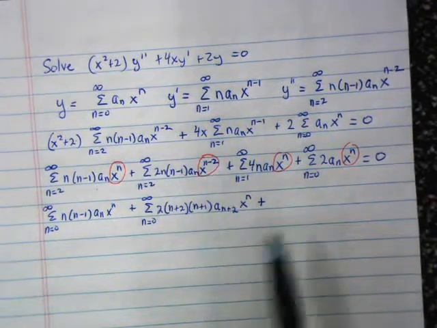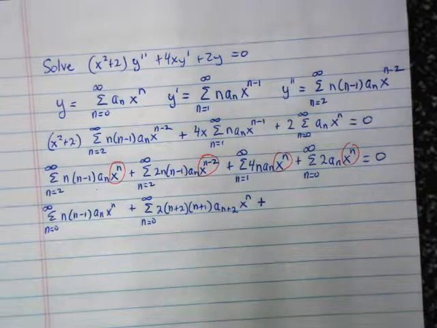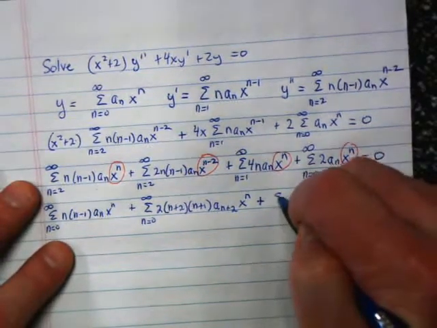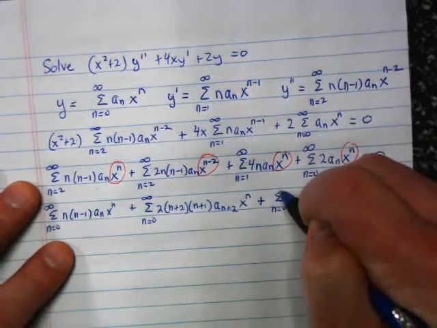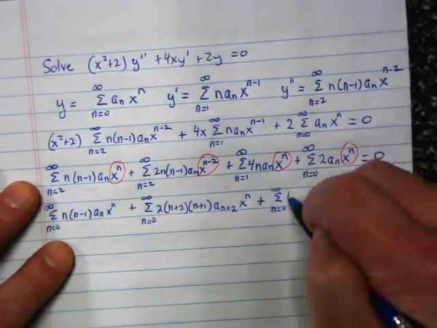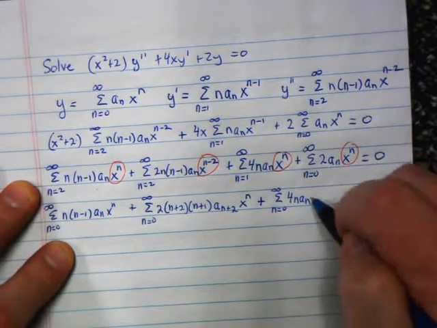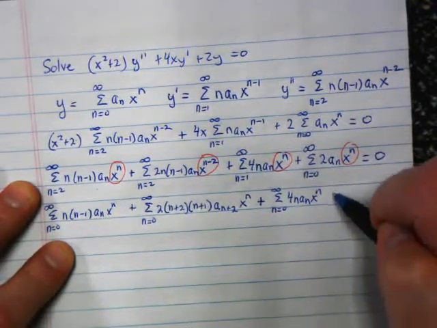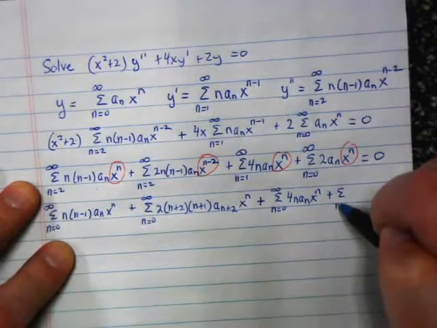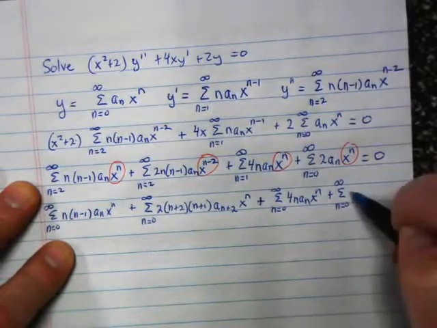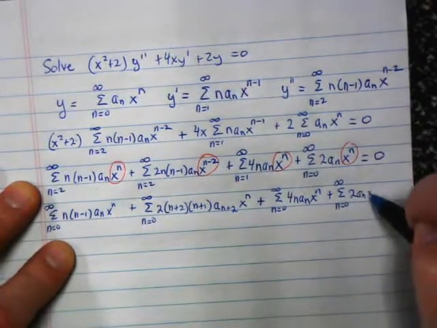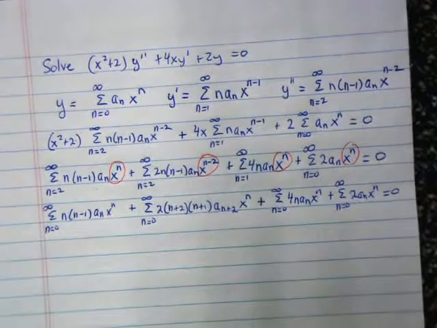The rest of them, you just change where they start, and it still works out fine. So we're going to have the sum n equals 0 to infinity 4n a sub n x to the n plus the sum from n equals 0 to infinity of 2 a sub n x to the n equals 0. That last one I didn't need to fix anything, it was all set.